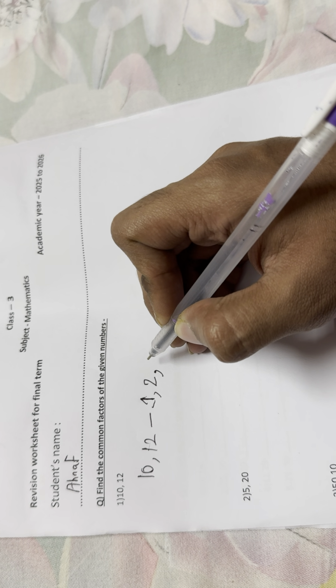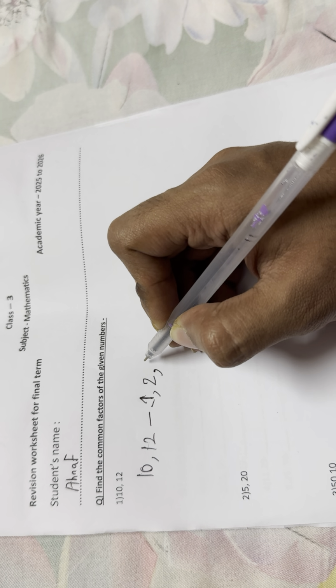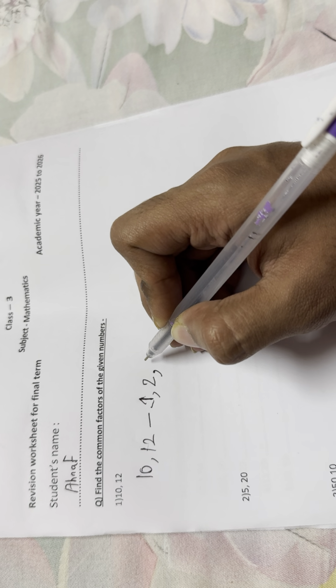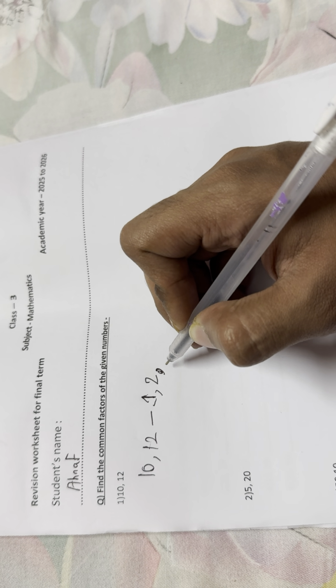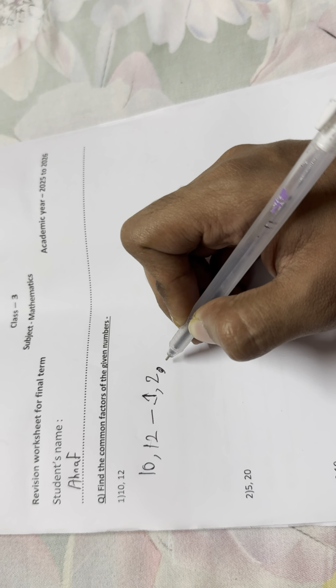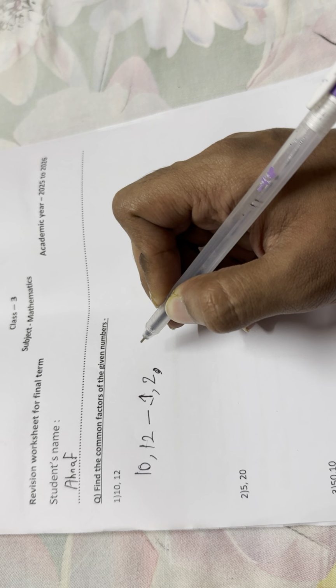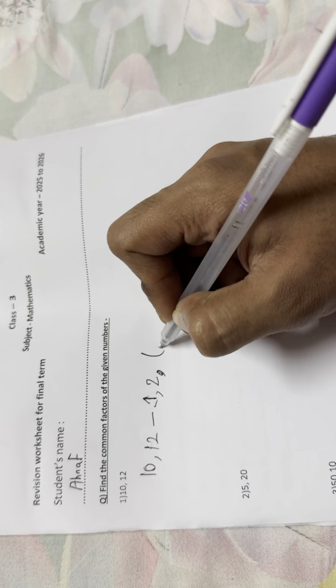So we will take the next one. Can we take any more numbers? 5, 6? No. So this is the common factors of these two numbers.